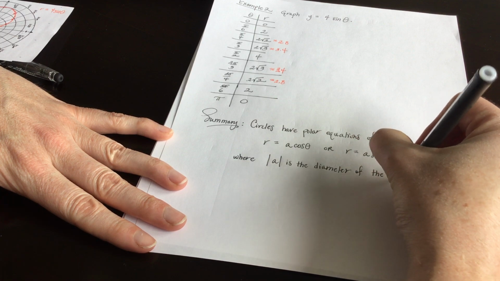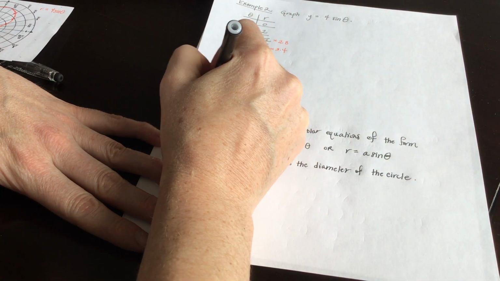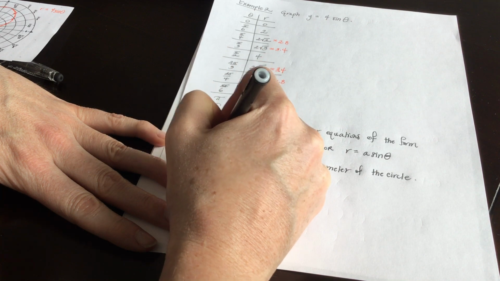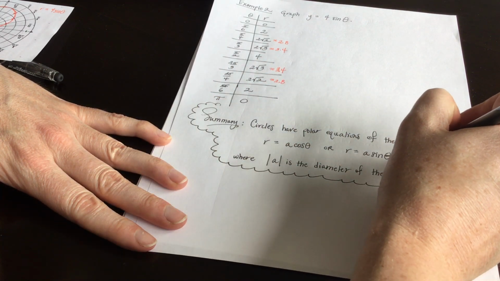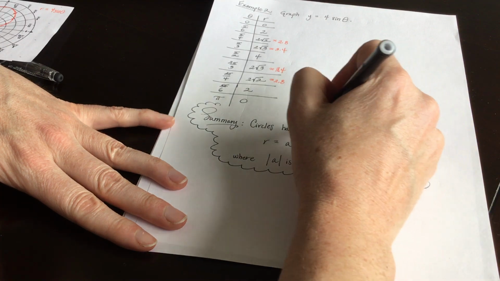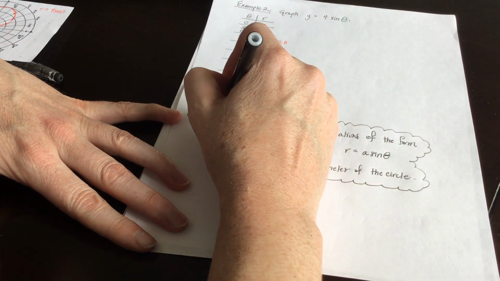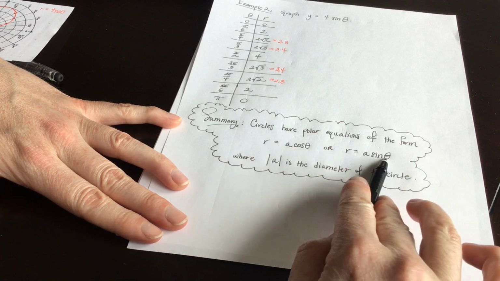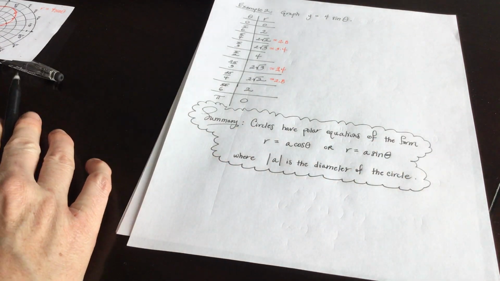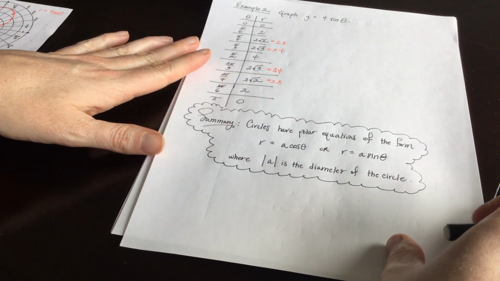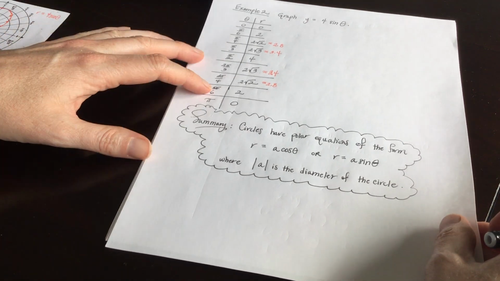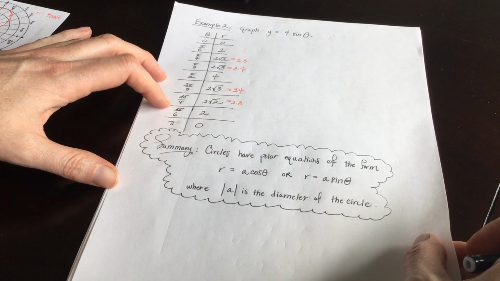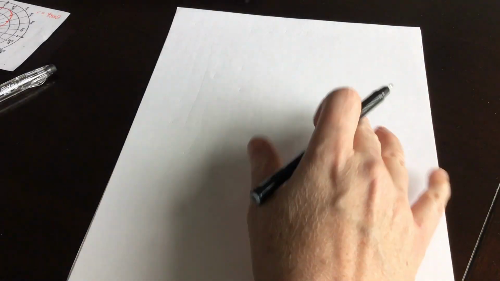And now there's more that you could know or write down as far as a summary for circles, but I really like being a minimalist, and so what I would do is memorize just the forms that turn out to be circles, and then we'll do an example to show you how minimalist you could be with that. So, example 3.